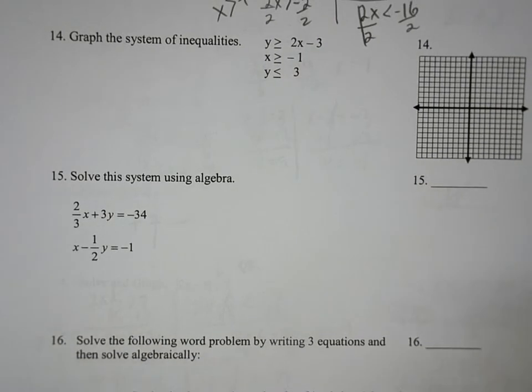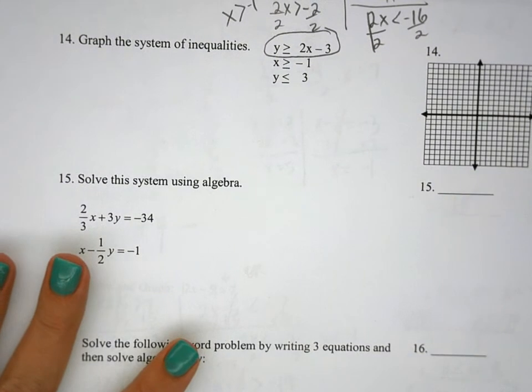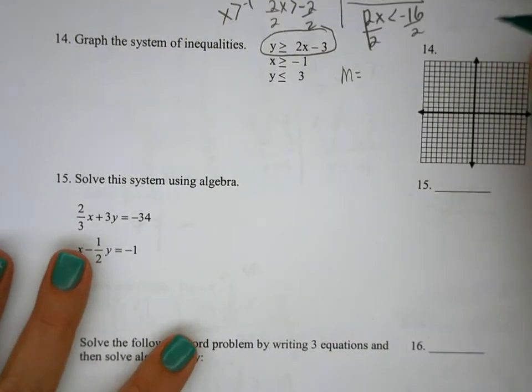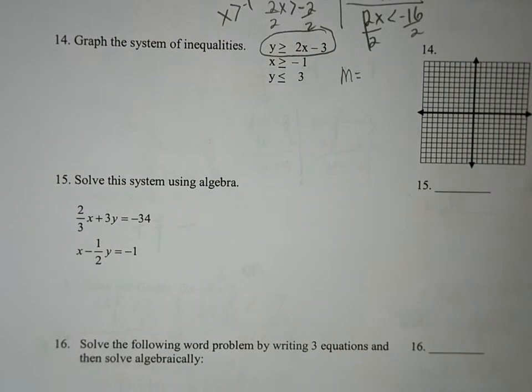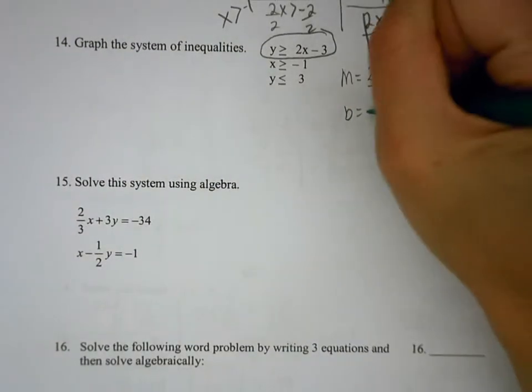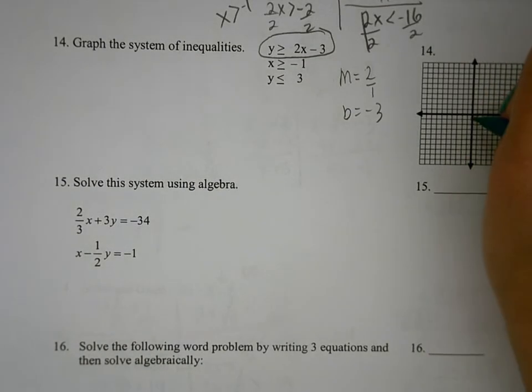Okay, this is already with y by itself. So what two things do I need when I'm graphing this? M and B. What is my M value? 2 over 1. And what is my B value? Negative 3. Where do I go first? Down 3. Make a point. From there, where do I go? Up 2, right 1. Or I could have gone down to left 1.